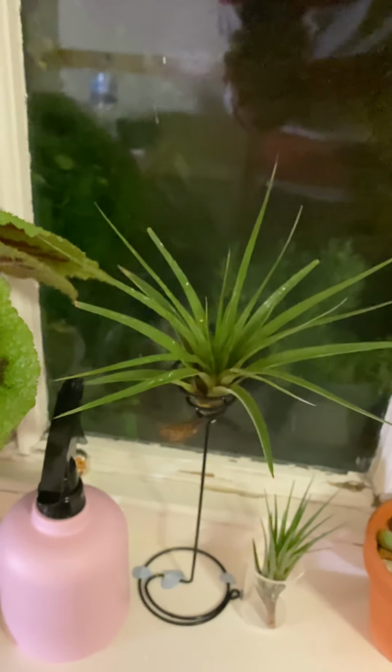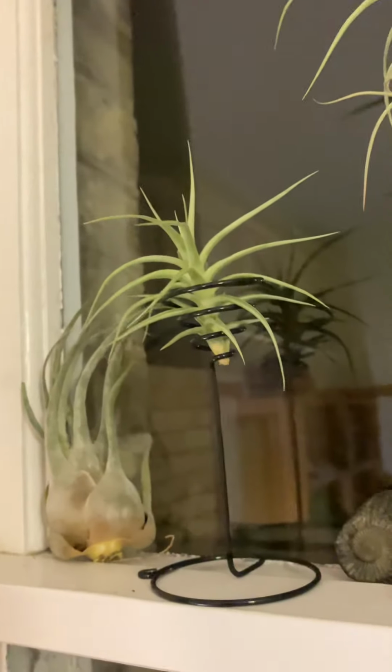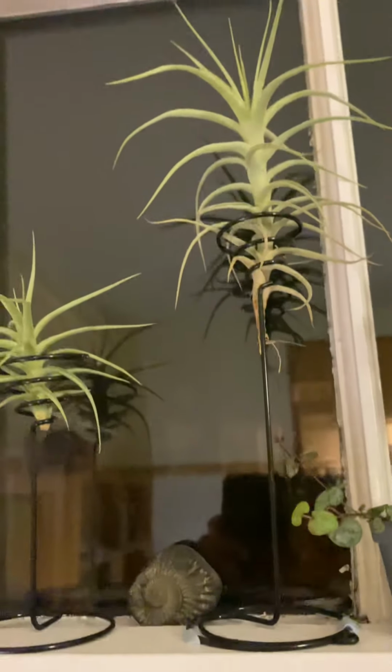And maybe one more section on how you display the air plants. You can display air plants using a stand, like this one. The spiral part wraps around the plant, and I also glue them to blue tack to prevent them from toppling over. You can also just put them randomly aside like these guys, and you can also mount them to other surfaces like wood or stones or cork.